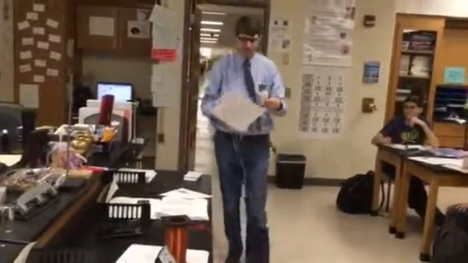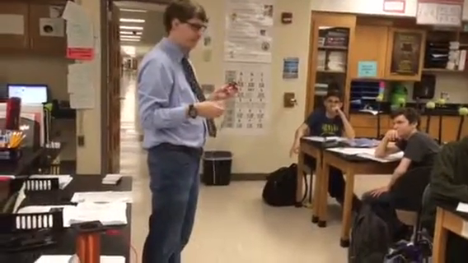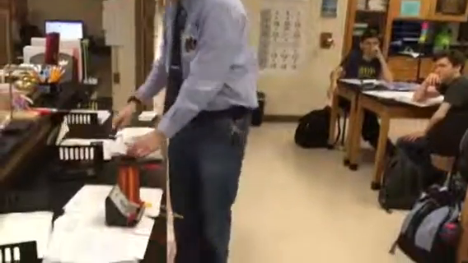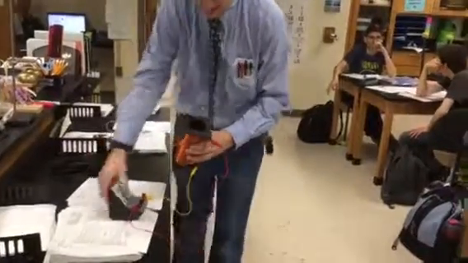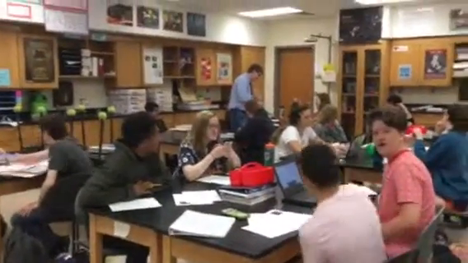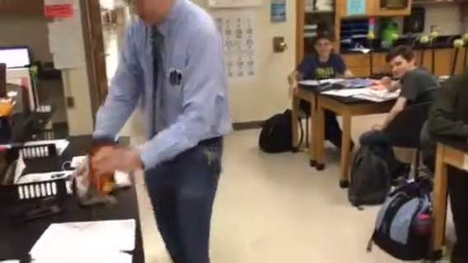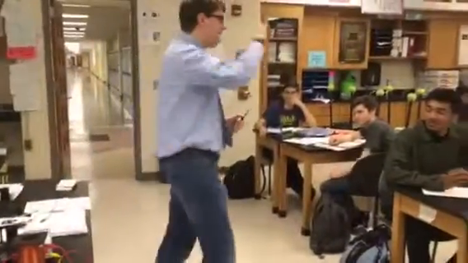Now, the other thing that maybe you've seen before is if I have a wire and again I put it in a coil. Okay. So, you can use magnets to create voltage. You can use magnets to create electricity.